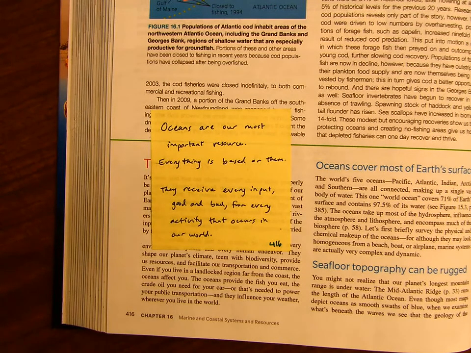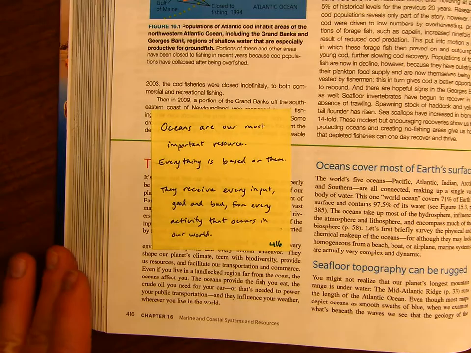Algae by far creates the most oxygen for us. So everything is based on the ocean. They receive every input, good and bad, from every activity that occurs in our world. So all the pollution that we create on land just runs down into the ocean. They soak up everything for us.